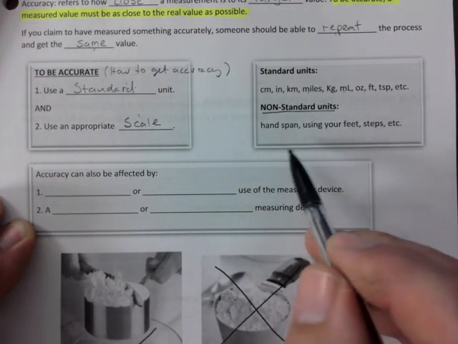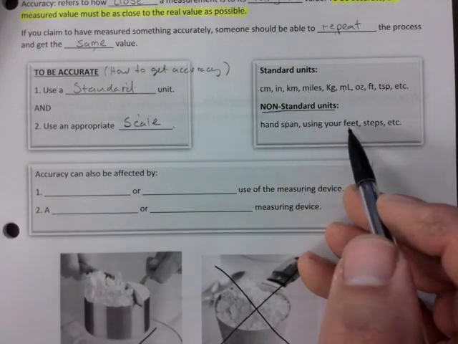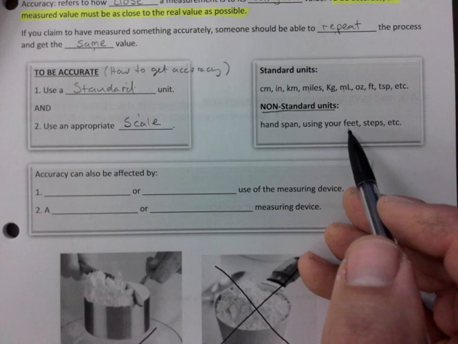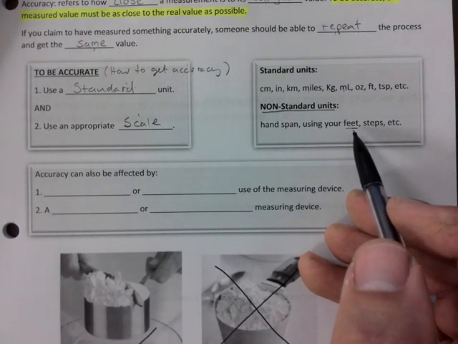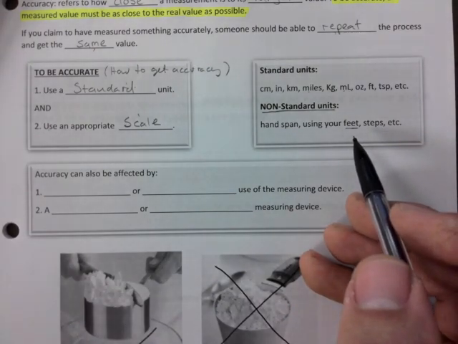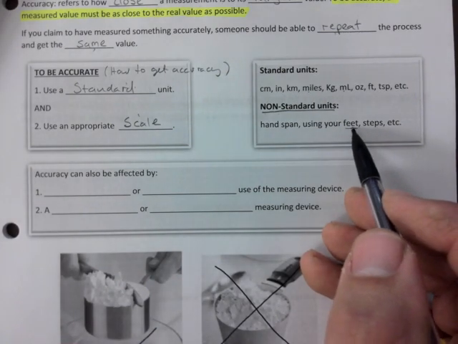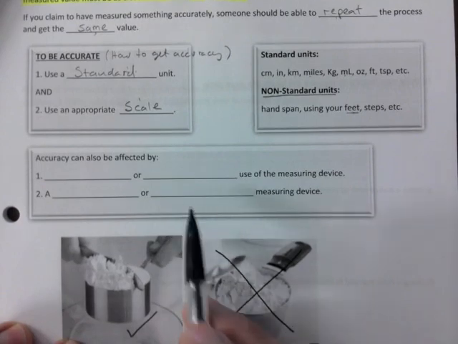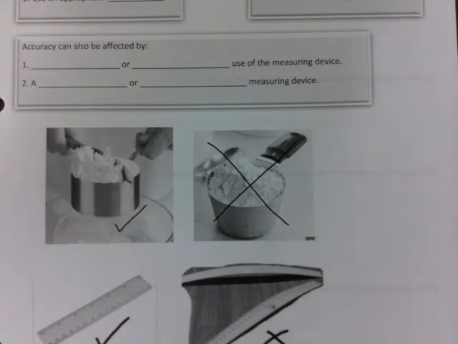Non-standard units, any body part, right? So hand span, using your feet. And you might think, my foot is going to be a lot bigger than some of your feet. I can guarantee you that. So it's not accurate, it's not standard. So if I measure the width of this room, I might say 20 steps, and some of you might say 25 steps. Can't repeat it, right? It's not accurate. It's not standard, and you can't repeat the measurement. So let's keep going here.